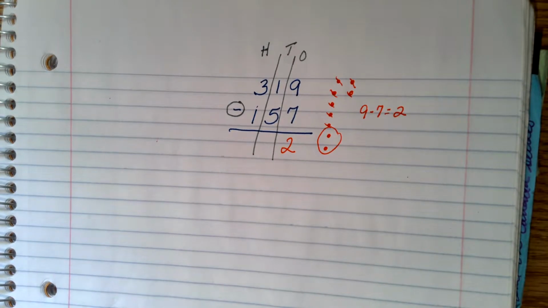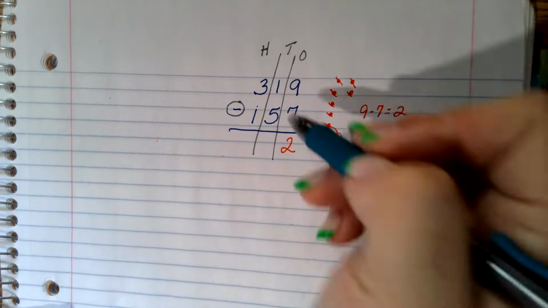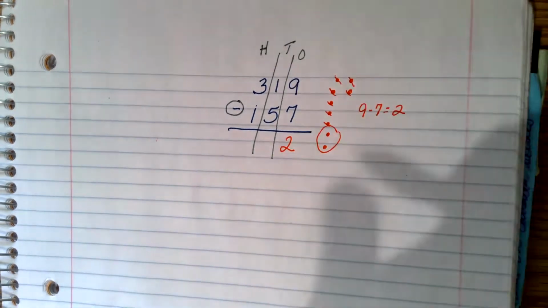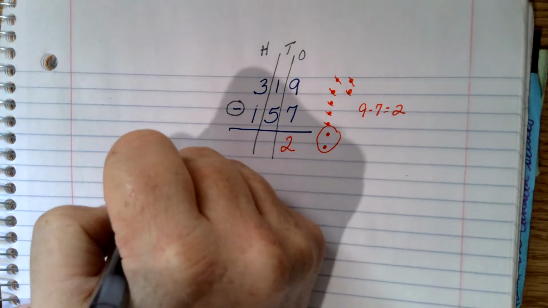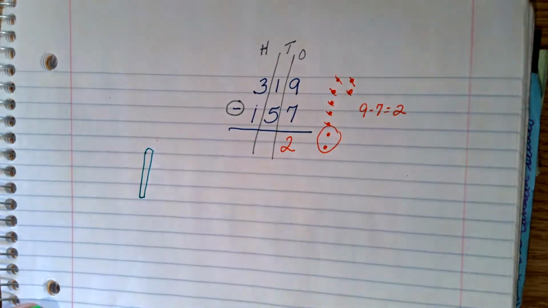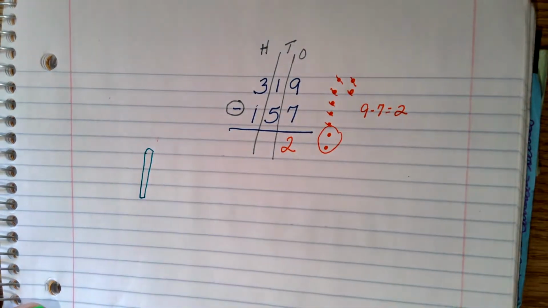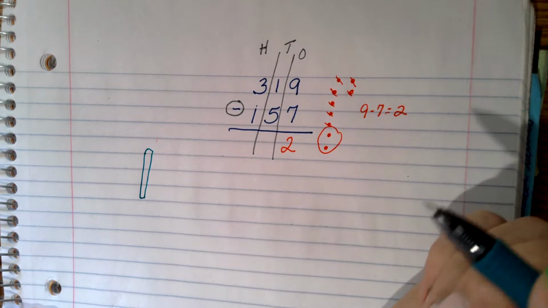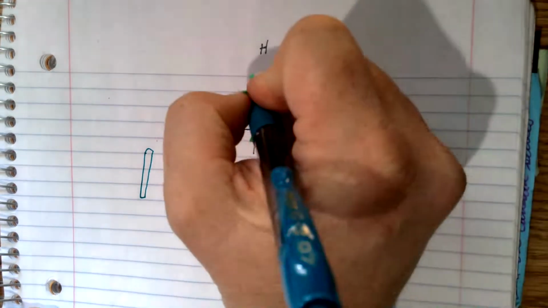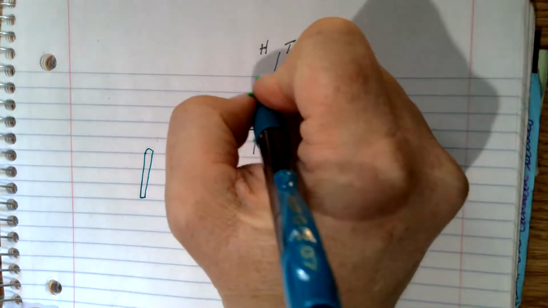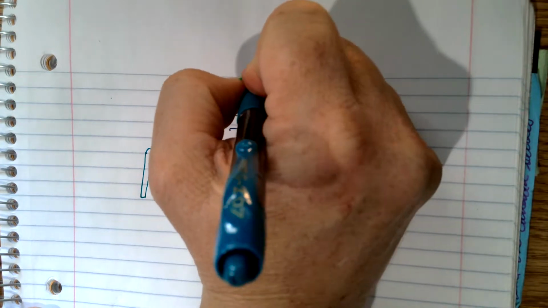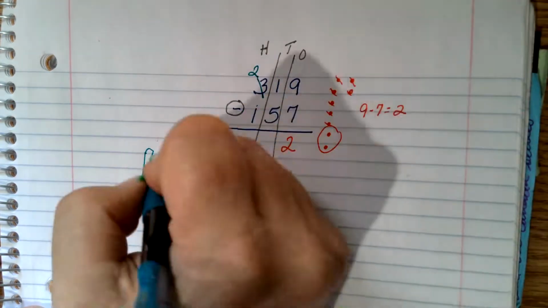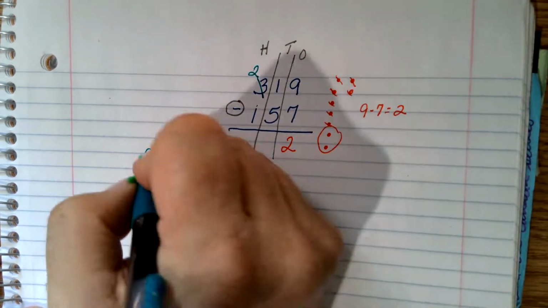Uh-oh, now we run into a problem. We can't take away 5 tens from 1 ten. If we have 1 ten, we cannot take away 5 tens from 1 ten. So we're going to have to take away from our 100. That means that we're going to take one of these hundreds, which will leave this as 200, and we're going to add 10 tens because we know that 10 times 10 is 100.